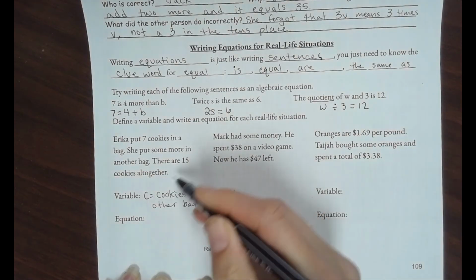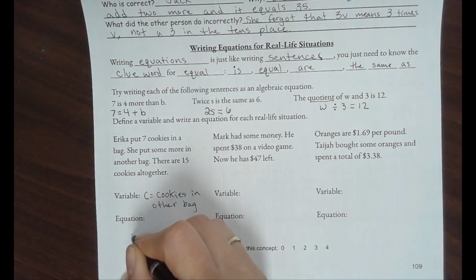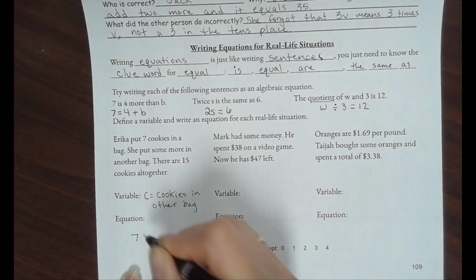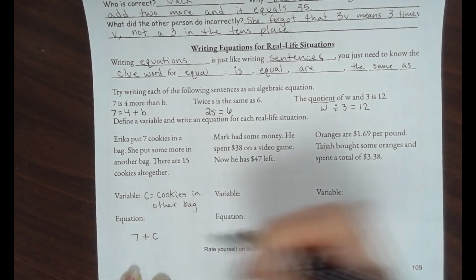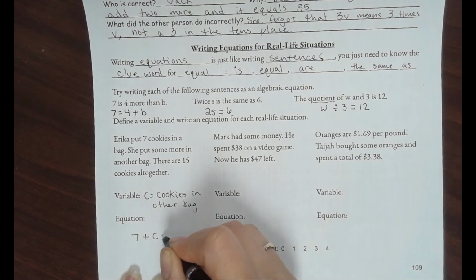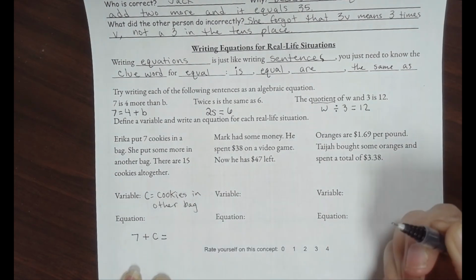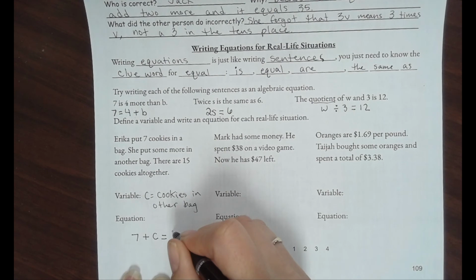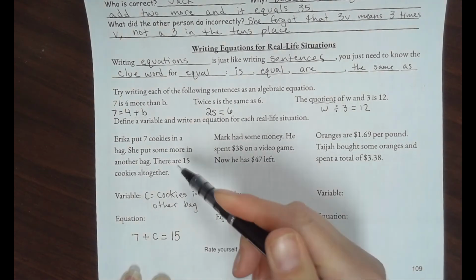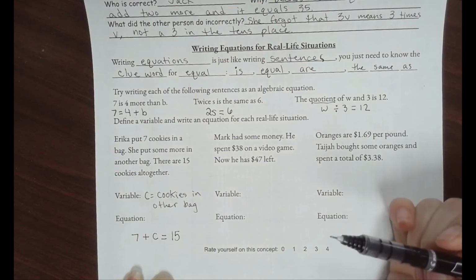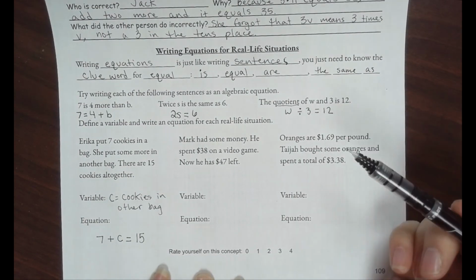Now, there are 15 cookies altogether. So, we had 7 in one bag. Together, we're adding, plus the other cookies. And I know that altogether, there's an equals word, is 15. See how we turned that situation into an equation? Pretty simple. Okay, let's try this one.